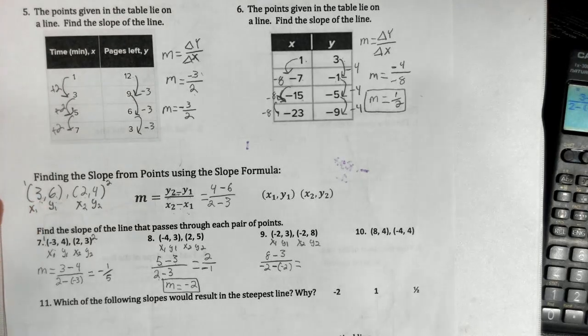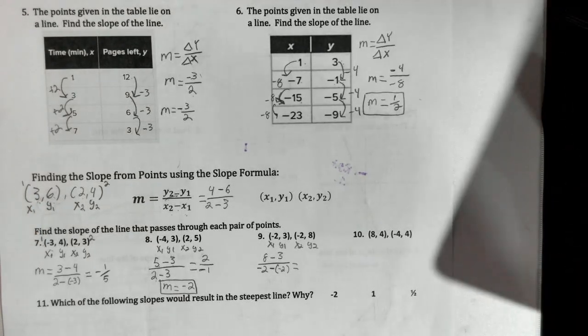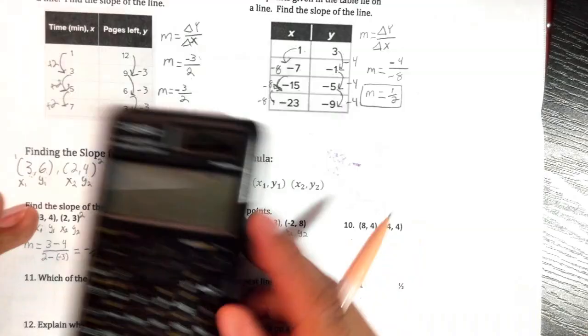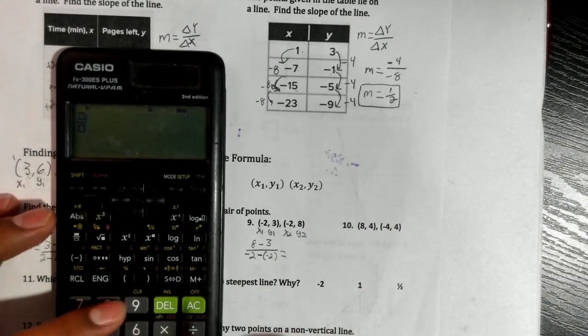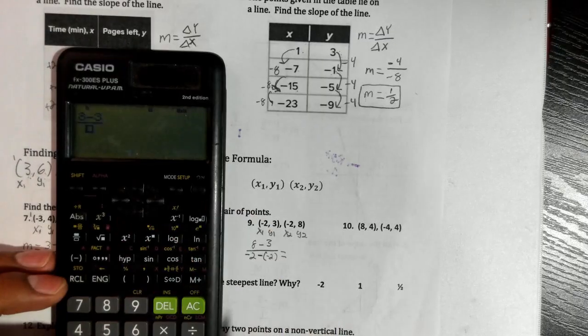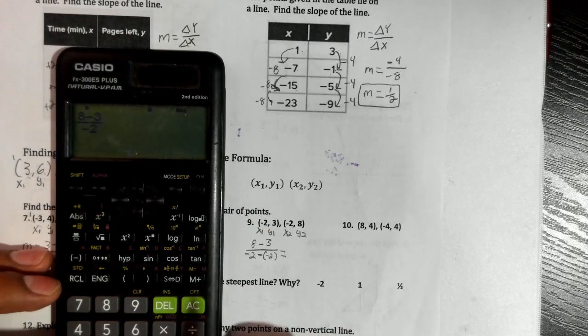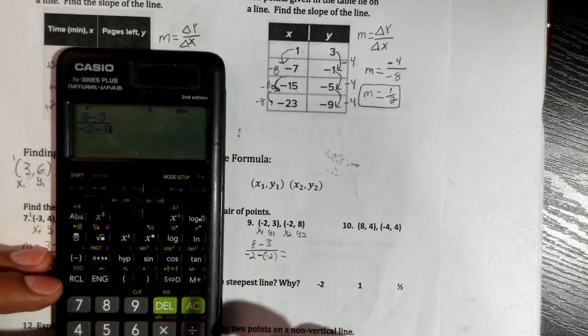Hopefully it looks like the computer froze. I think we're back. So let's go ahead and type this one into our calculators just in case. So 8 minus 3, then we get negative 2 minus a negative 2.